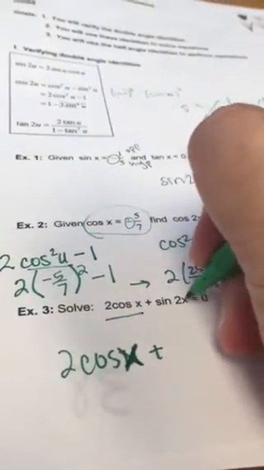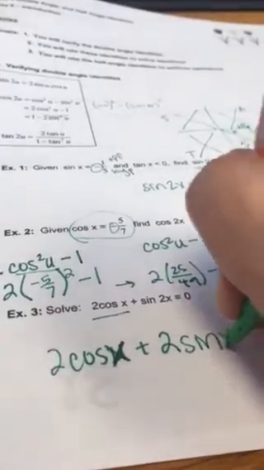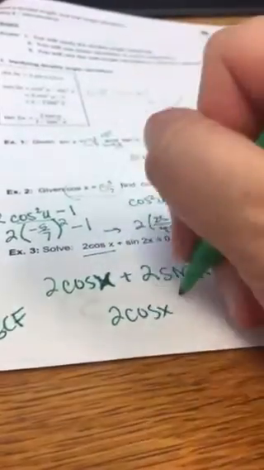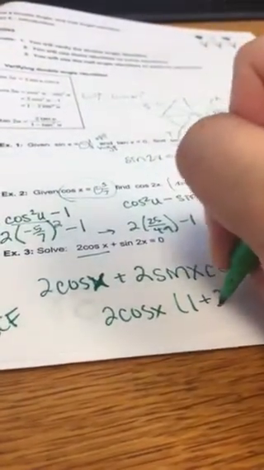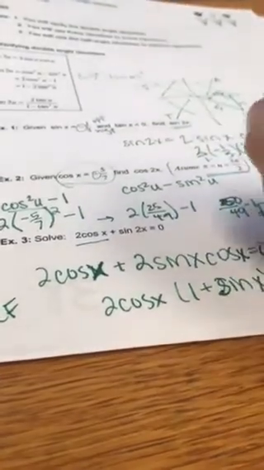But sine of 2x, I can replace with 2 sine x cos x equals 0. It's just a solving problem. GCF. Take out 2 cos x, so I have 1 plus sine x equals 0.